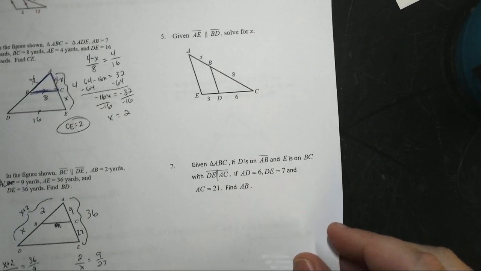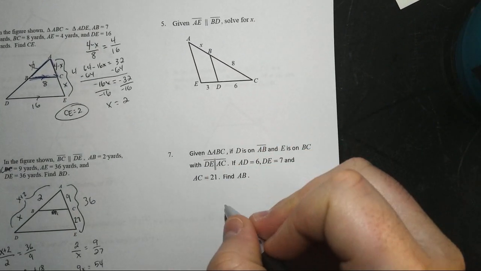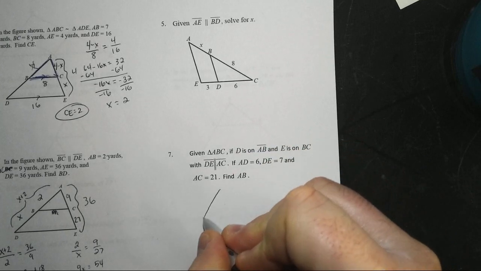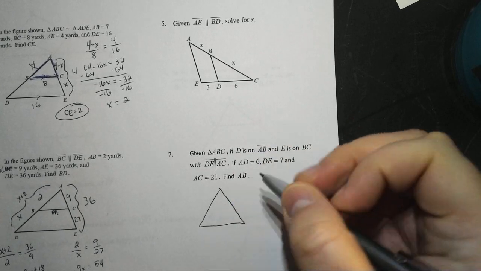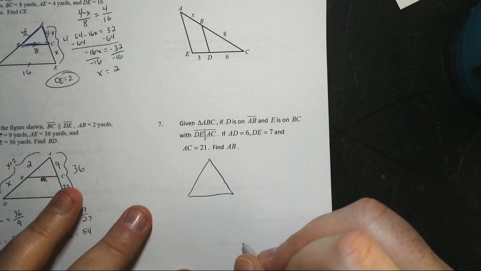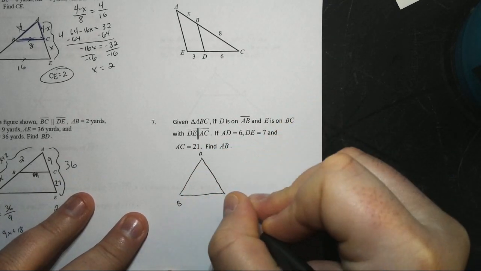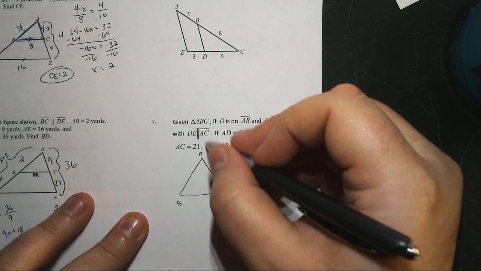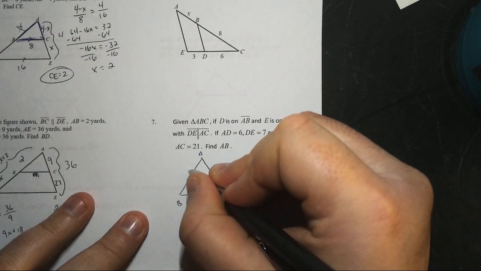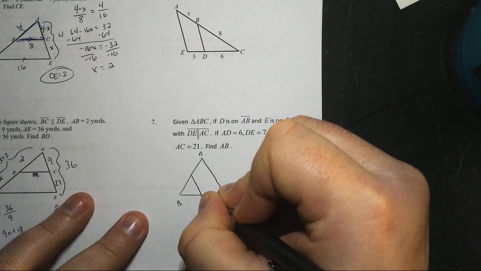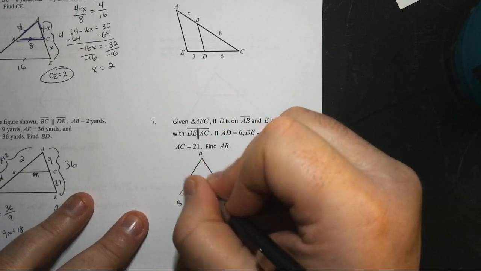For number 7, just so you get a little bit of practice, we have triangle ABC. You can just draw yourself a triangle. I usually draw one that looks like this. Okay, you can kind of see it. So I have A, B, and then C. Now it says DE is parallel to AC. So my AC is here. I'm going to draw a line that cuts through this way, and this is line D and E.